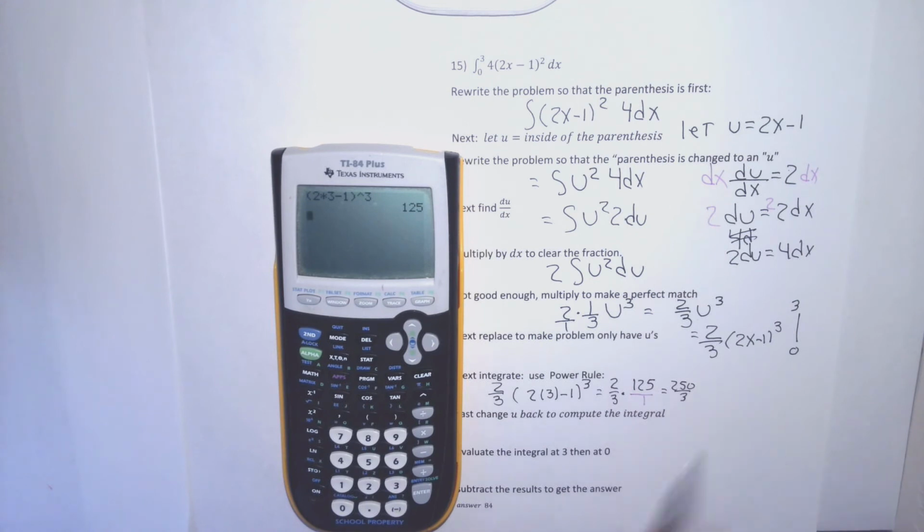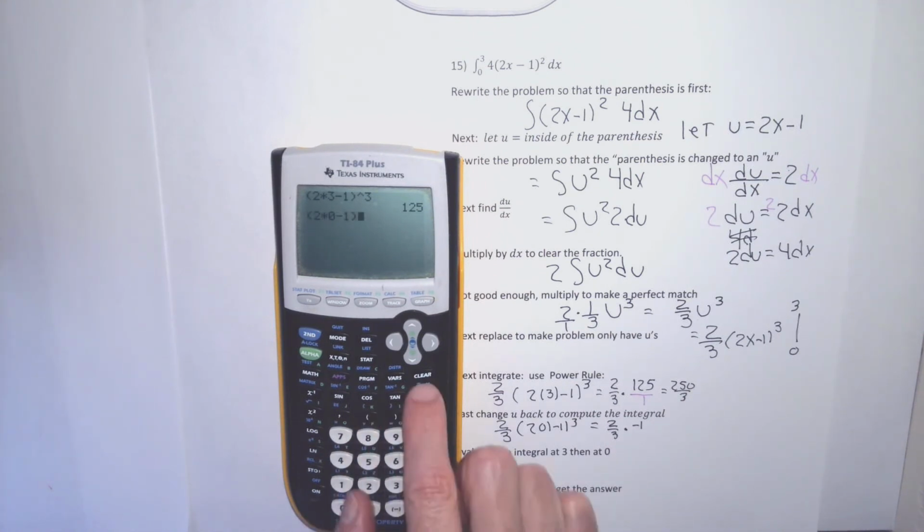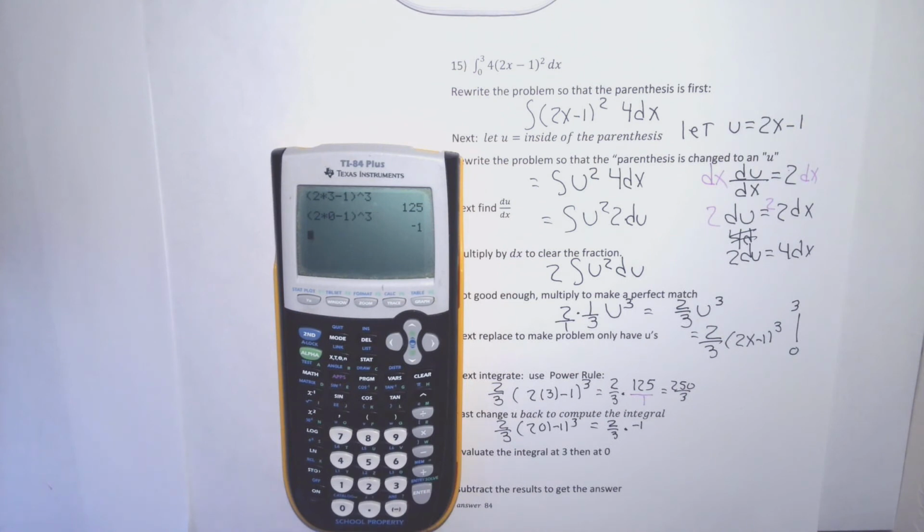I do 2 times 125 and 3 times 1. Second computation, I'm going to do 2/3 and then 2 times 0 minus 1 cubed. That's going to give me 2/3 times minus 1, I think. Let me make sure that's good. So 2 times 0 minus 1 cubed, it is minus 1. And 2/3 times minus 1 is going to be minus 2/3.